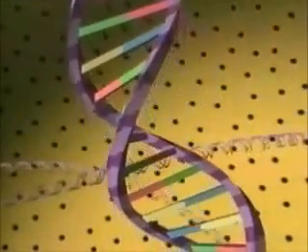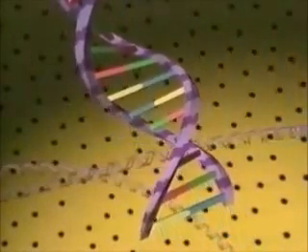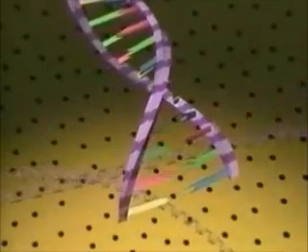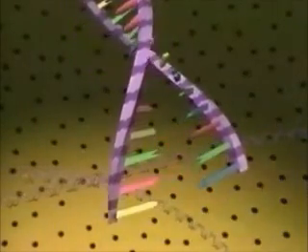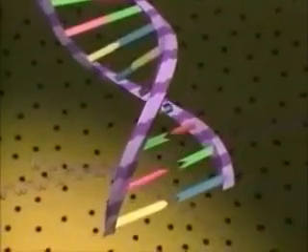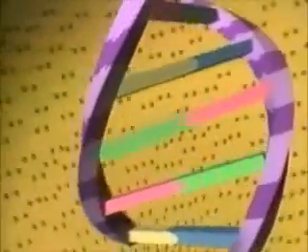But we find the genetic key to DNA in the steps of this stairway, the nitrogen-containing bases. These bases link up using hydrogen bonds in a very specific way. Adenine will bond only with thymine, A to T. Cytosine only bonds with guanine, C to G.